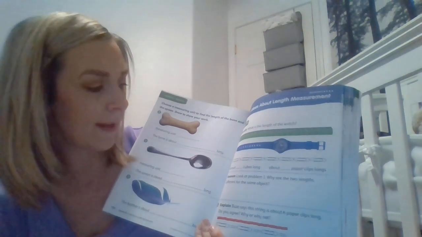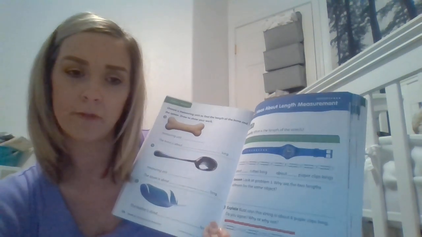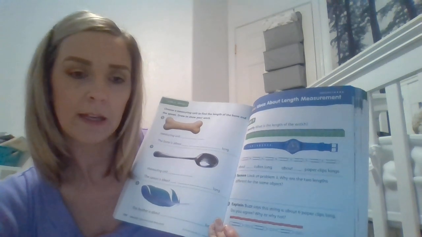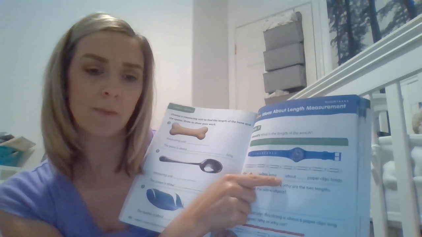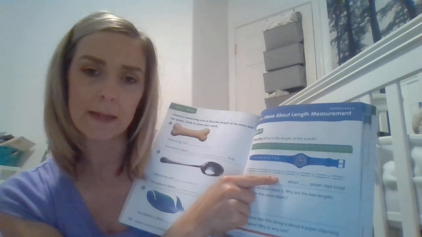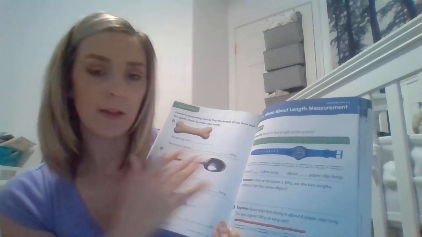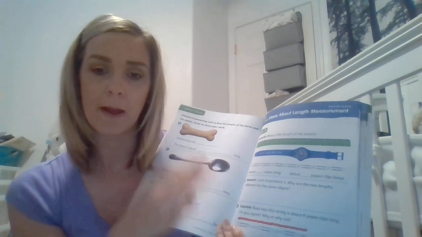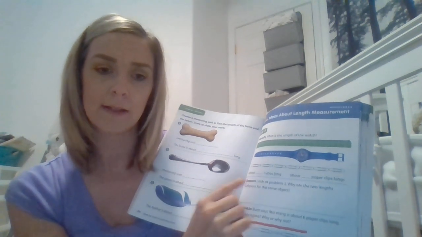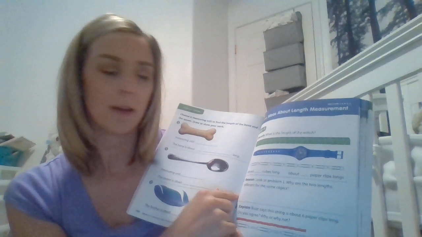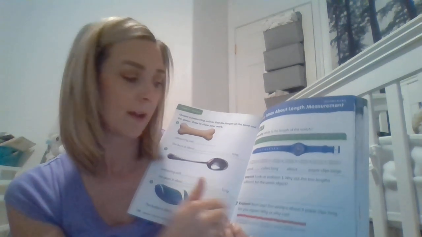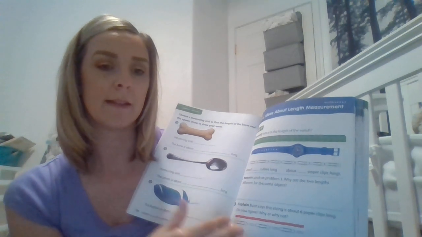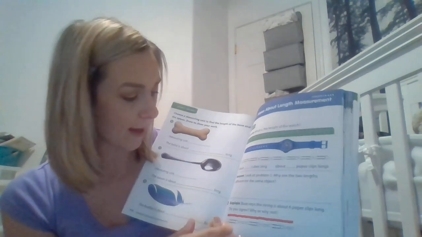Why are the 2 lengths different for the same object? So they're going to have to really think about paper clips and cubes, and how come the cubes is more than the paper clips? Why would that be like that? And then they can either verbally tell you, or if you want them to have a little challenge, they can actually write a sentence. It is longer because, or they are different because. I always like them to say because then they'll tell you why they think that way.